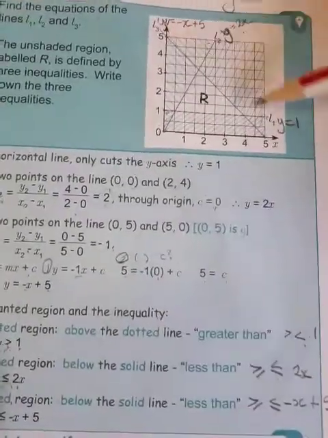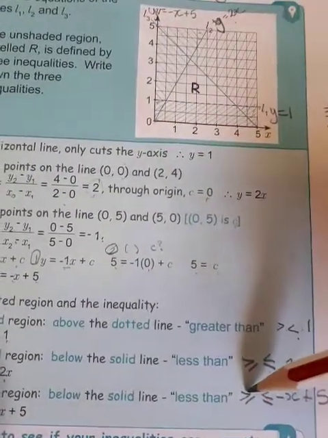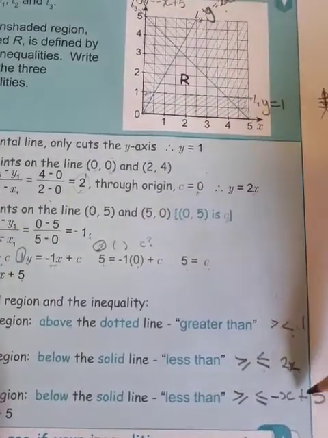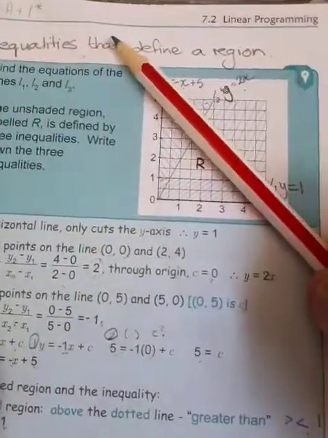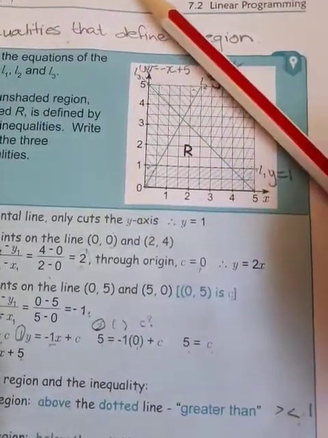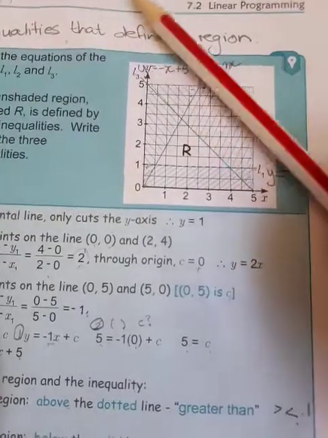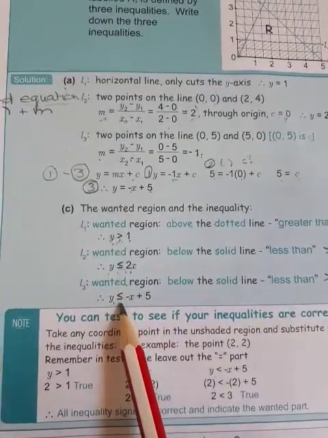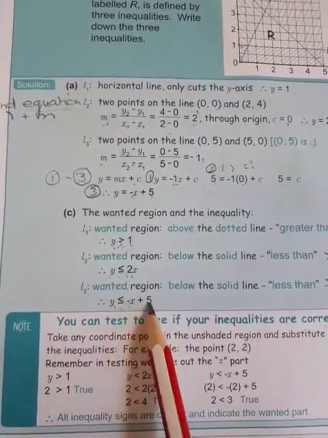From the solid line, you know that it must be less than or equal to or greater than or equal to minus x plus 5. Then the unwanted region is shaded above, so it is greater than, which means your inequality must read y is less than or equal to minus x plus 5.